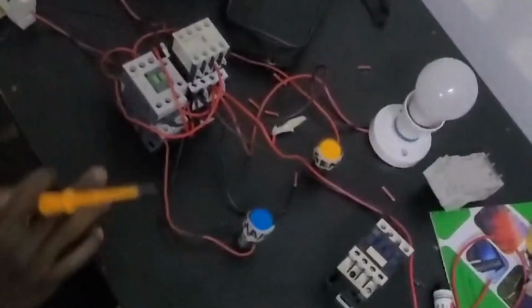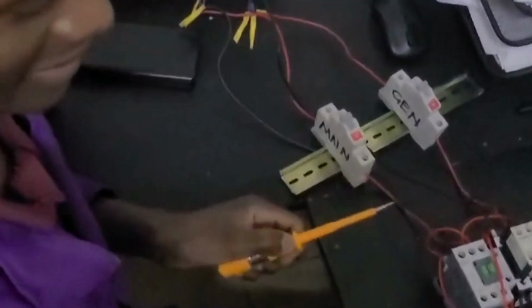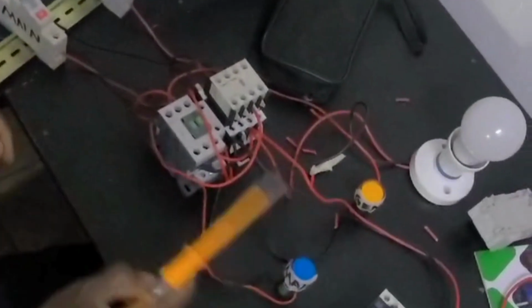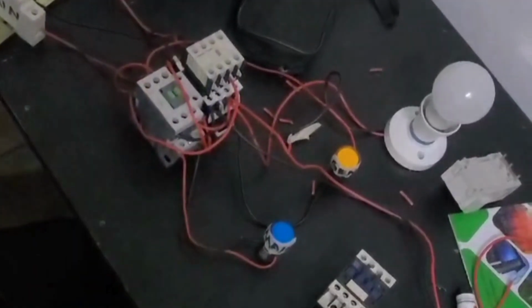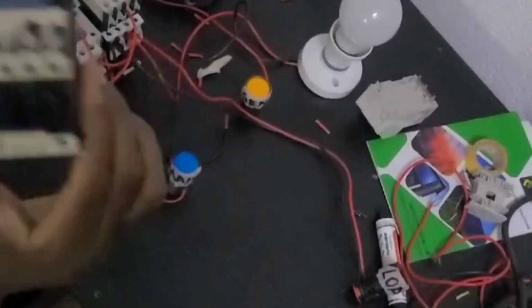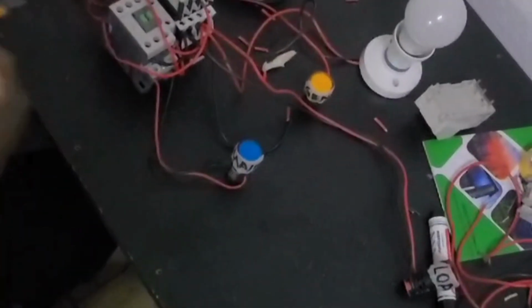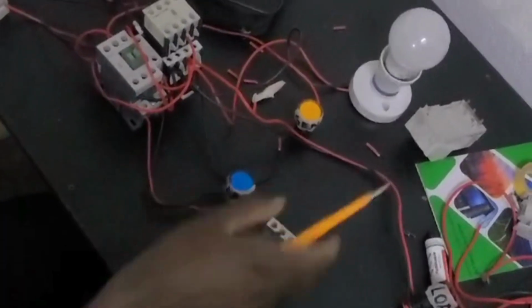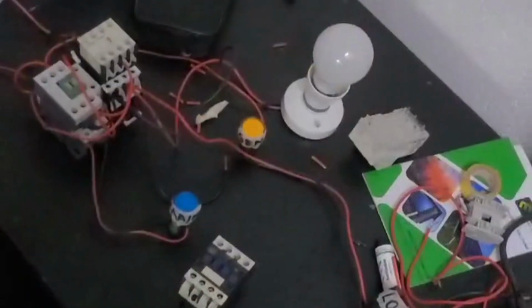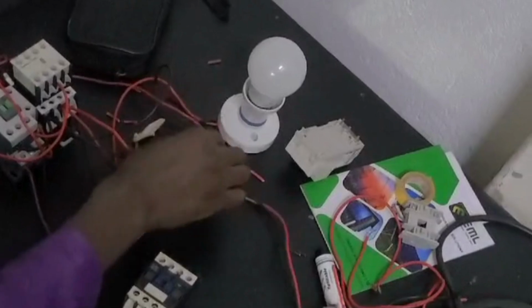Hello guys, today we're going to see and just run a simple circuit of a changeover. What we need to make a changeover circuit is a few components which include contactors. Here is a contactor. We need auxiliary contacts. We need loads like this, and maybe some indicator lights.